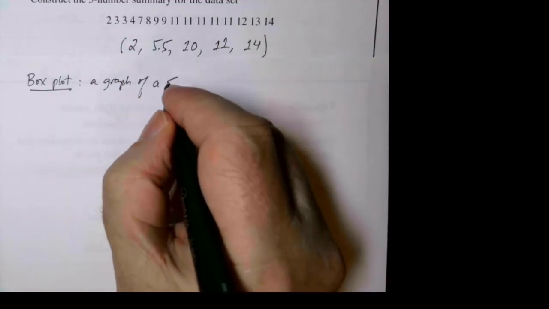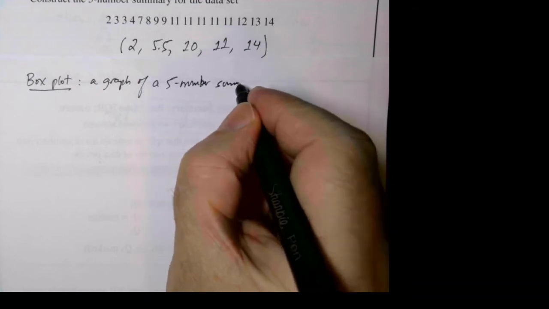The next thing to talk about is box plots. A box plot, sometimes called a box and whisker plot, or sometimes spelled as one word, boxplot. A box plot is just a graph of a 5-number summary. It's a particular kind of graph.